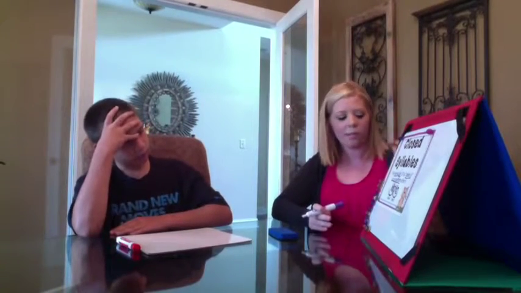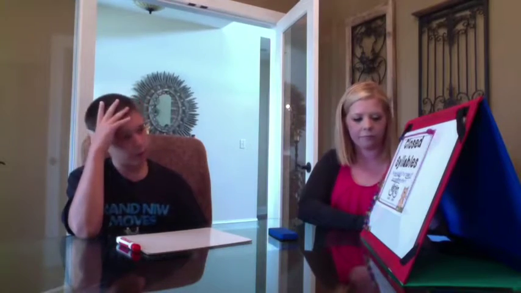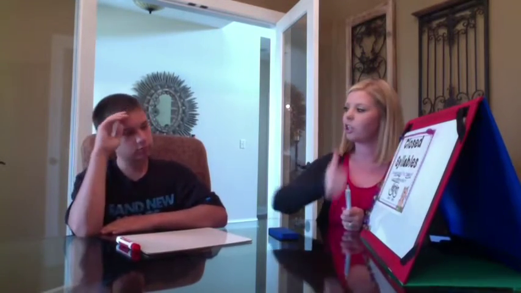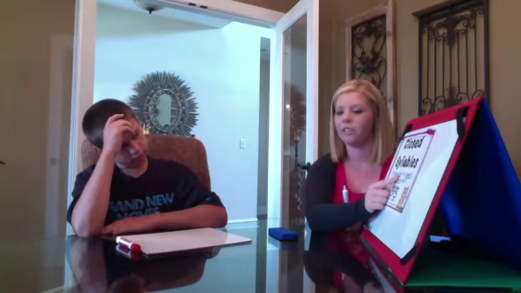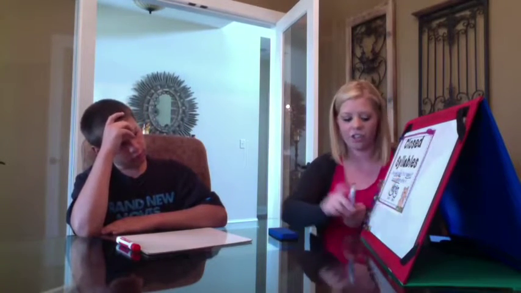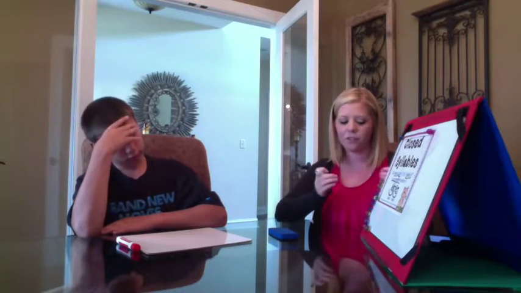So what do you remember about closed syllables? There has to be a consonant after, and the vowel has to be short. You're right. So that consonant is kind of closing in that vowel, and the vowel is always short. Good job. So let's practice a few of those words.